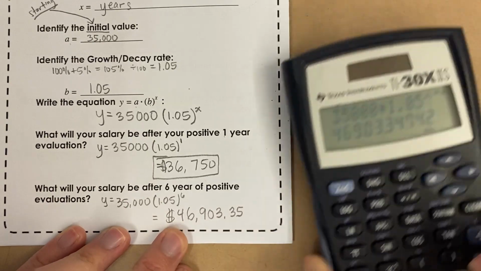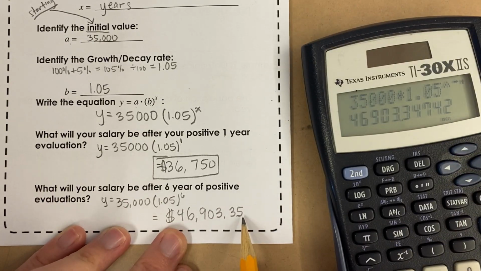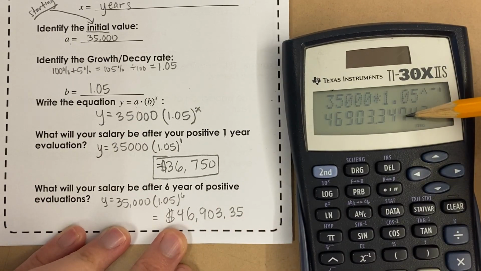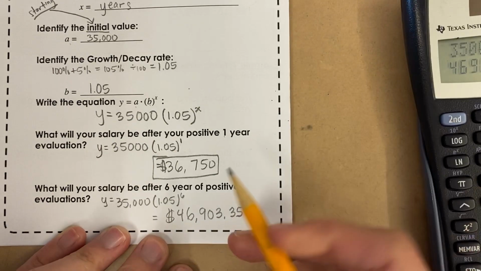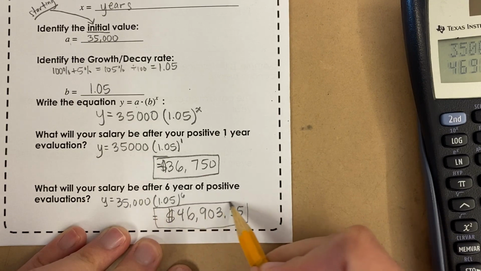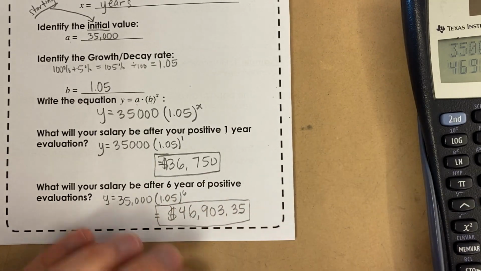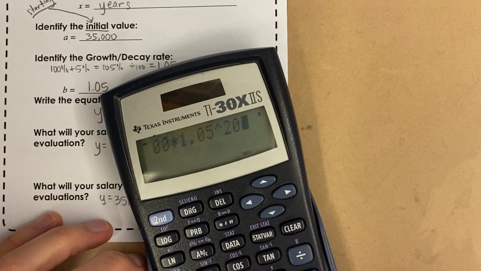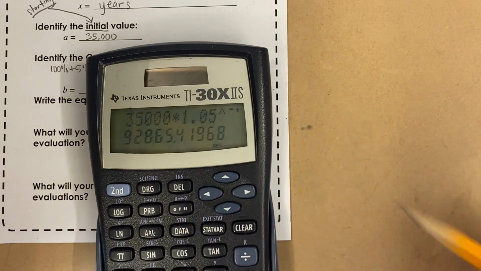This is my new salary, $46,903.35. Now notice, it makes sense for me to round to the nearest cent because this is dollars and cents. So I'm going to round, and this was a 4, but this was a 7, so I'm going to round that 4 up. This is my new salary, and you can just imagine that after, say, 20 years, I'm really going to end up making quite a bit of money. Let's go back. How much would I make after 20 years? Woo, 92,000.